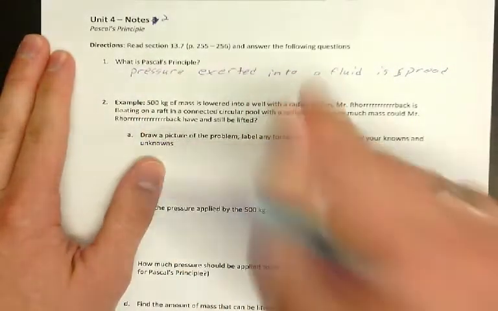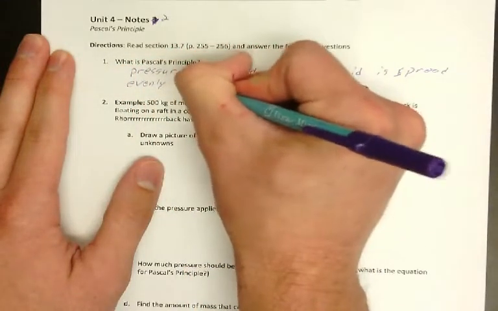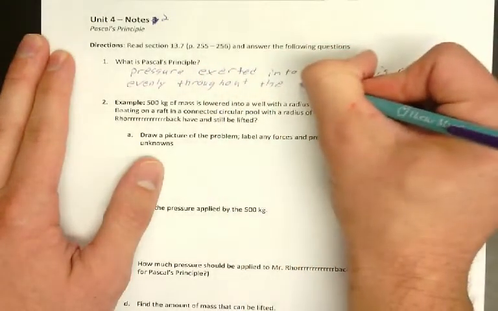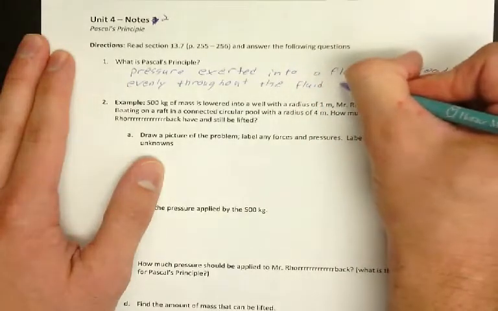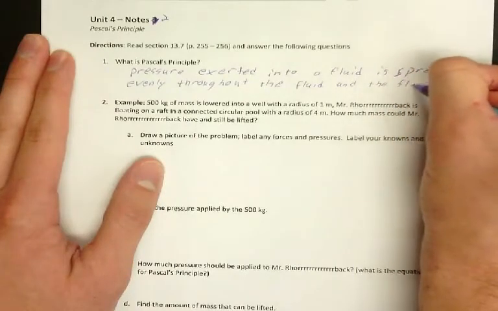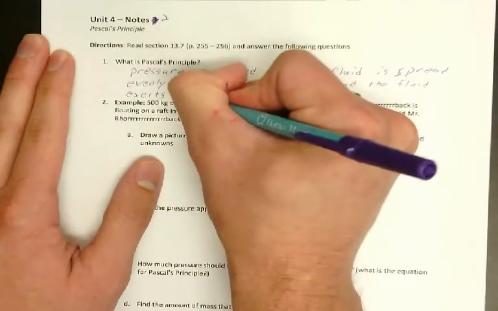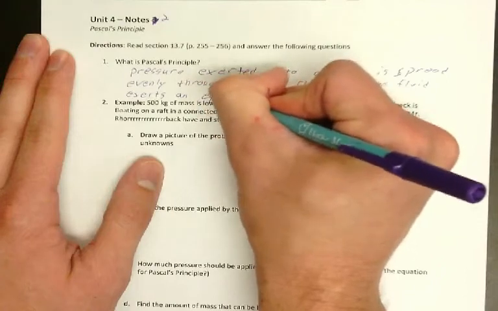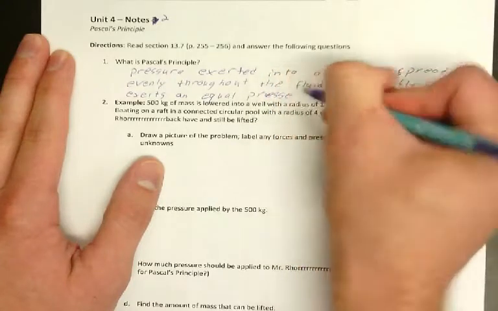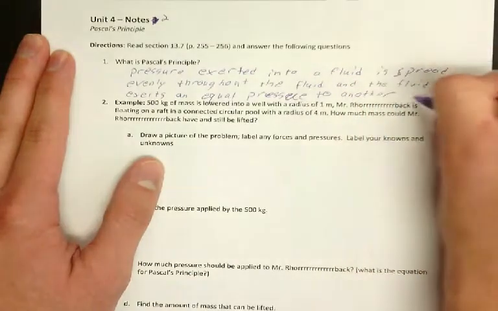Pressure exerted into a fluid is spread evenly throughout the fluid. And the fluid exerts an equal pressure to another object.